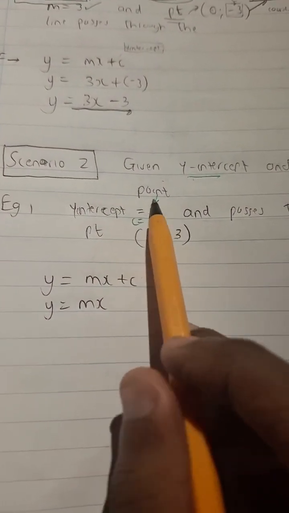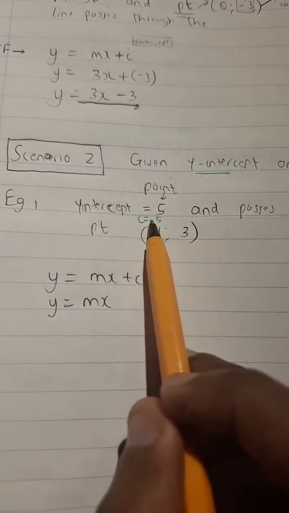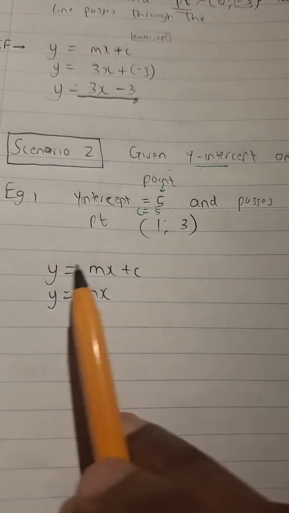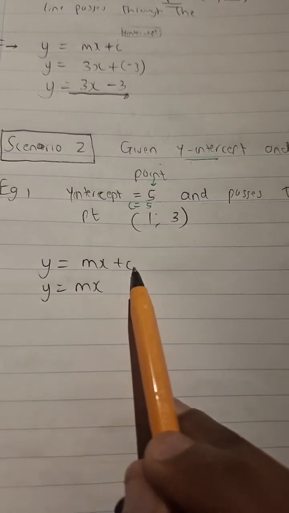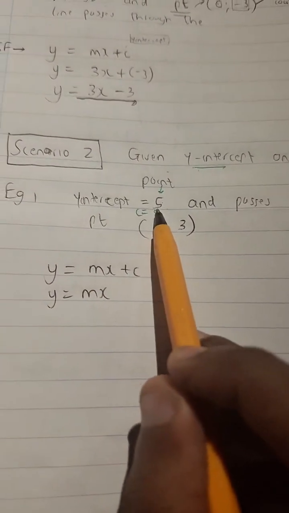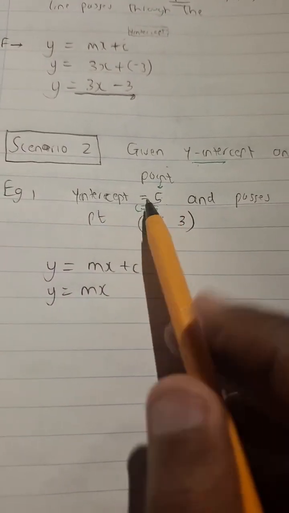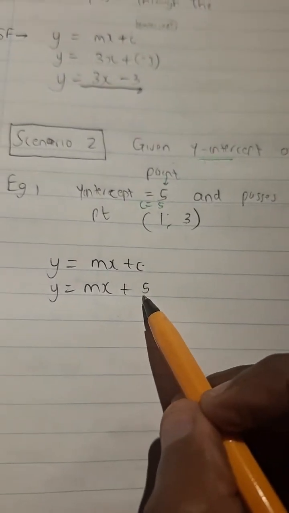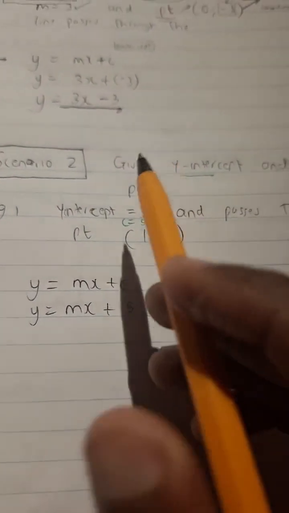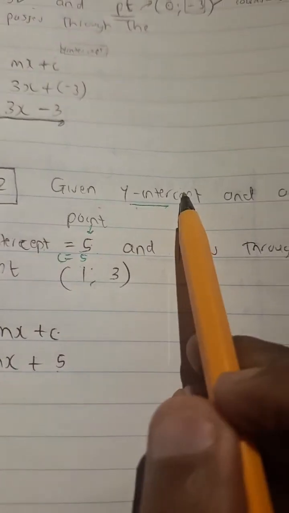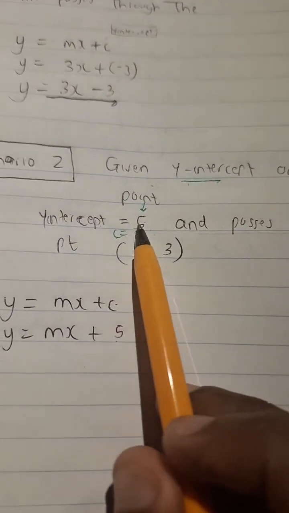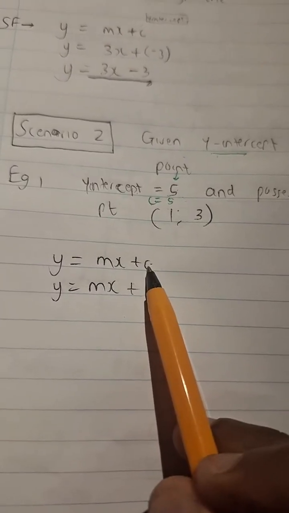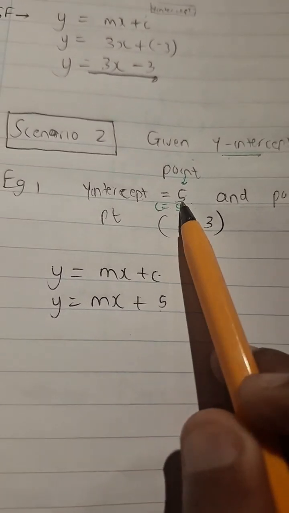The value of the y-intercept is the value of c in the equation of the straight line y is equal to mx plus c. So we can substitute the y-intercept value, and we can say that the value of c is 5. Where did we get that from? Because we are given the y-intercept. So therefore we can take the 5 and substitute the value of c and say it is 5.